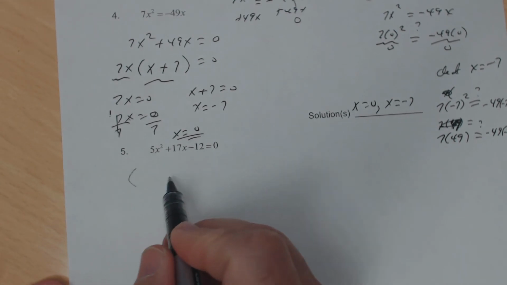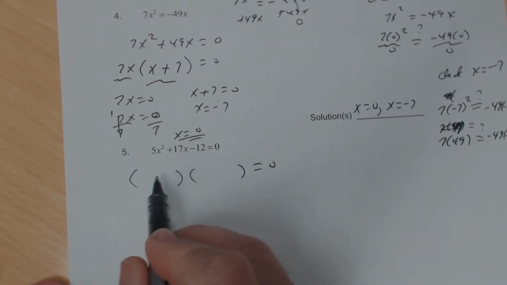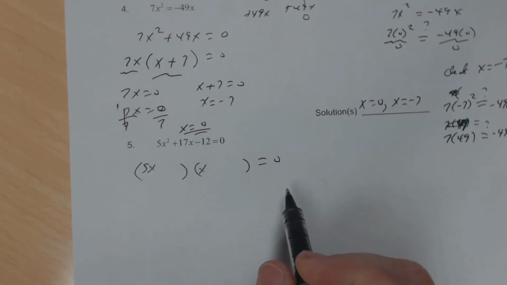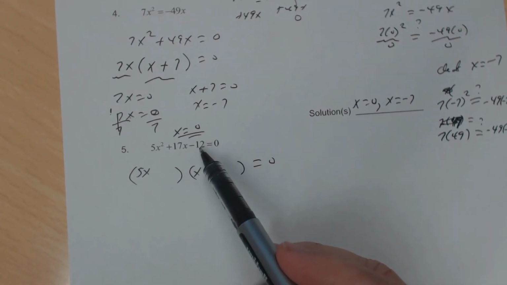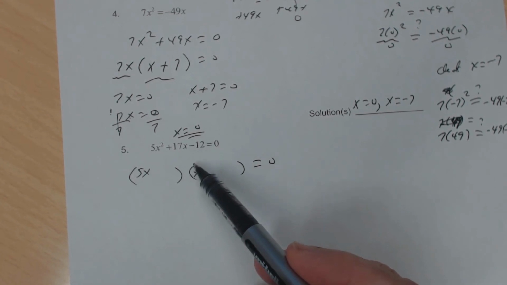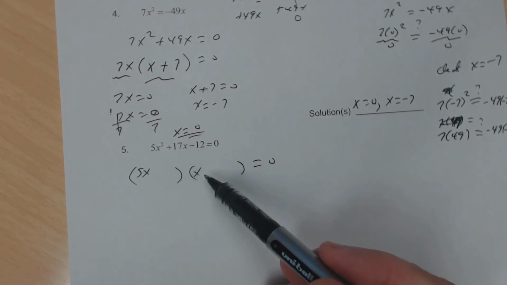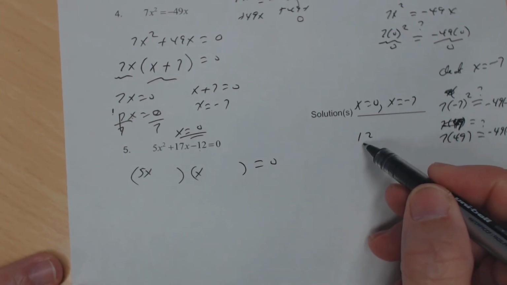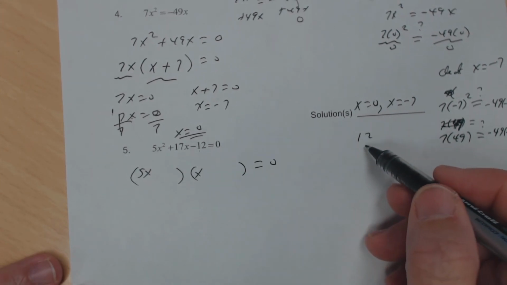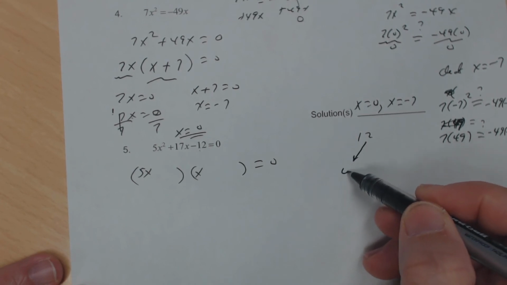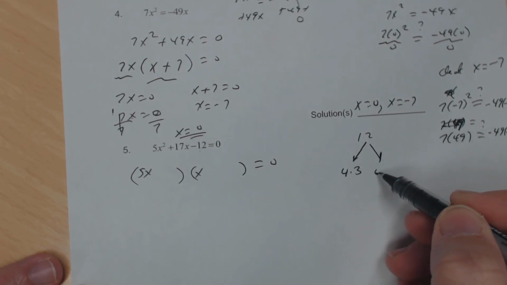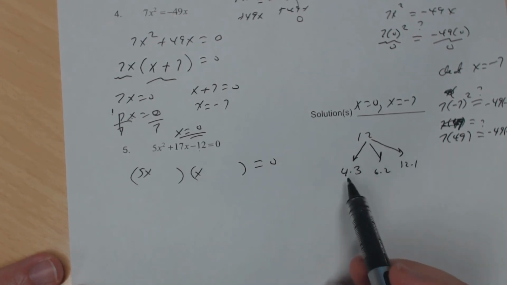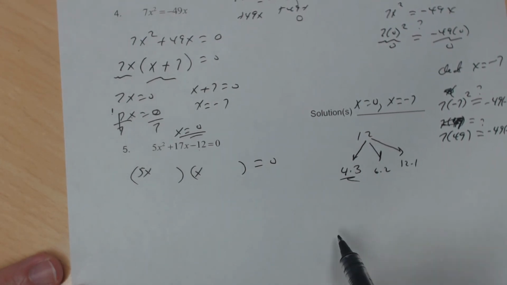Okay, over here, the GCF is 1, so I'm going to go directly to the two binomials. Let's see, 5x and x. All right, now let's try for negative 12. Remember, the last sign is negative, so the signs in here are different. But let's just look at the absolute value for right now. The absolute value of negative 12 is 12. So I can use 4 times 3. I can use 6 times 2. I can use 12 times 1. I'm going to go ahead and use 4 times 3 first and see what happens.